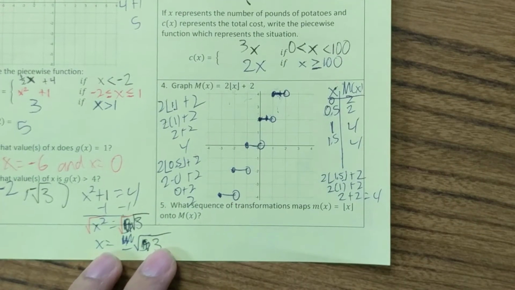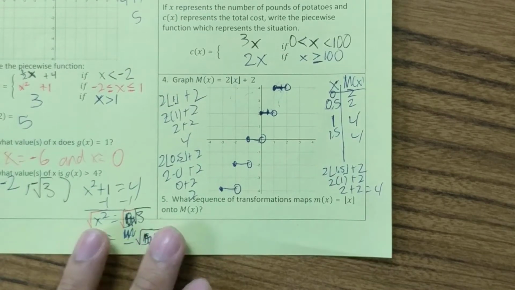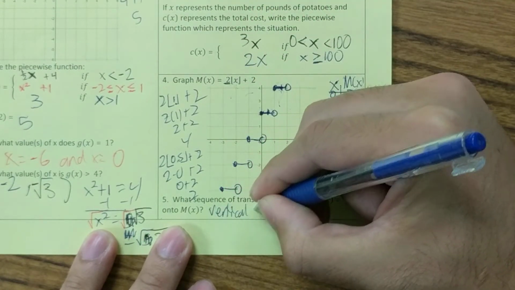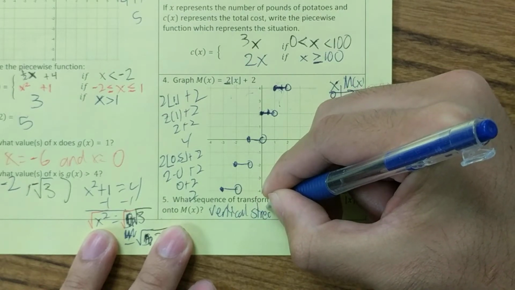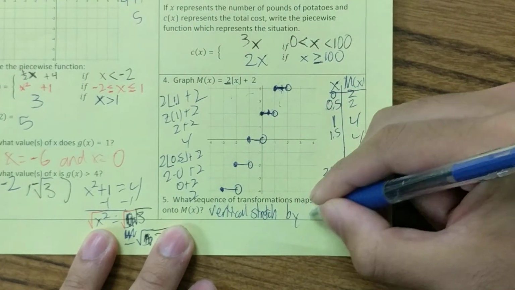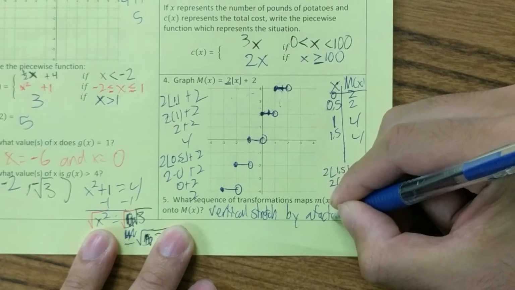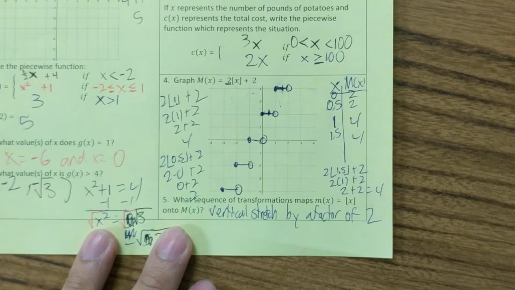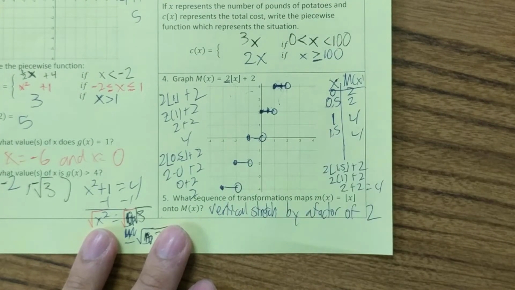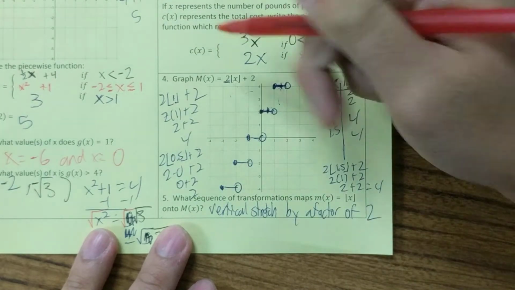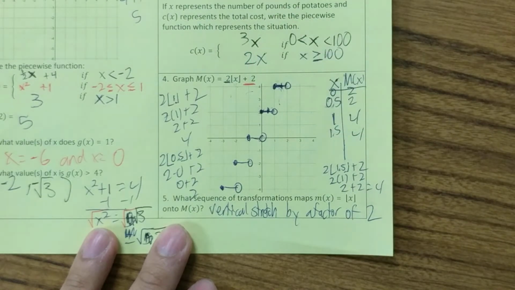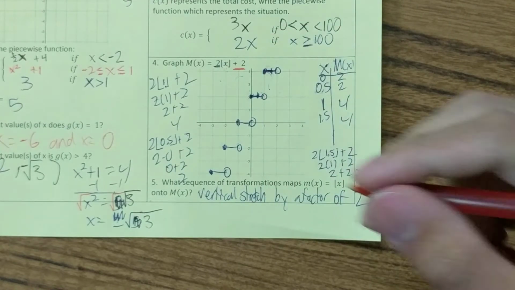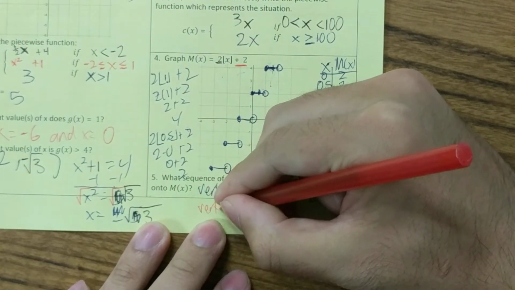Okay, what sequence of transformations occurred? Well, the 2 in front is a vertical stretch. But there's many different vertical stretches, so you have to say by what factor. Okay, and then the other part of this is the k value because it's being added or subtracted outside of the x. So this is a vertical translation.